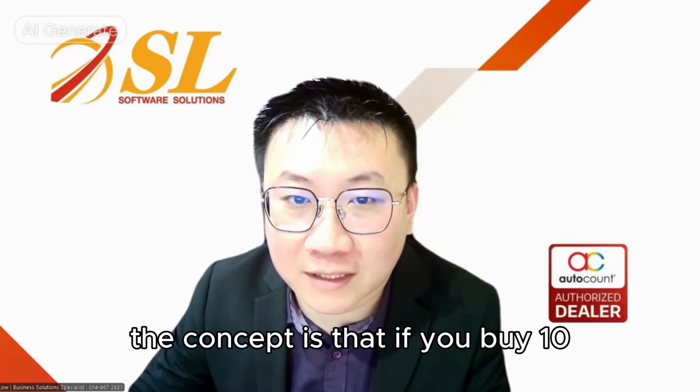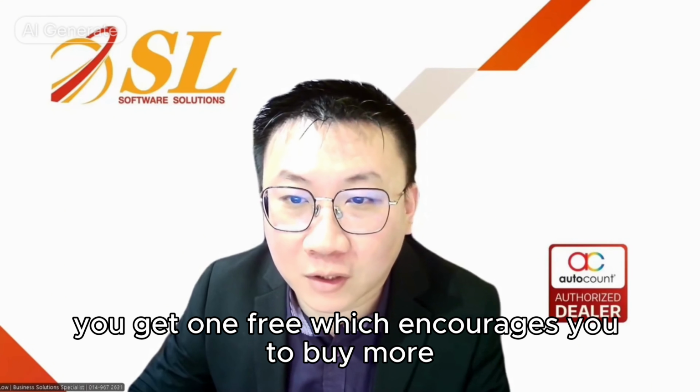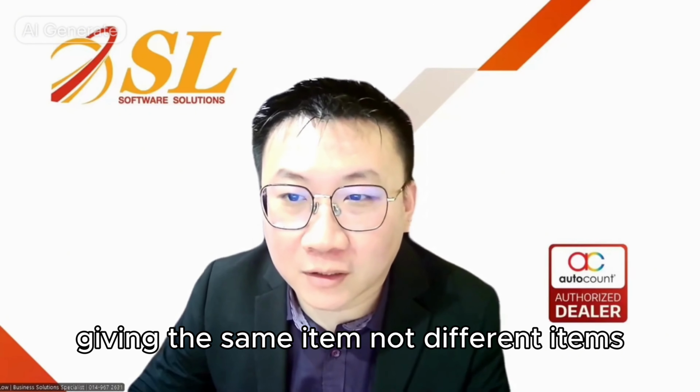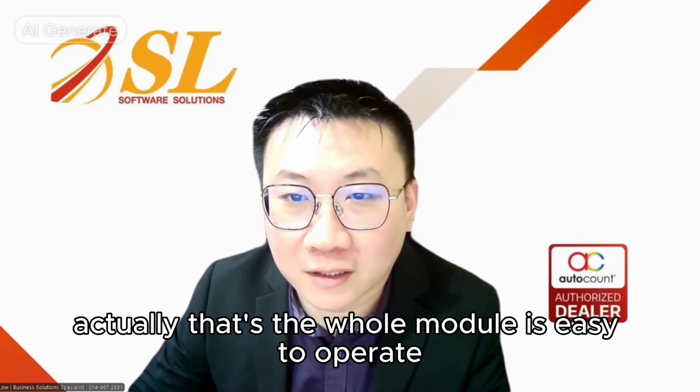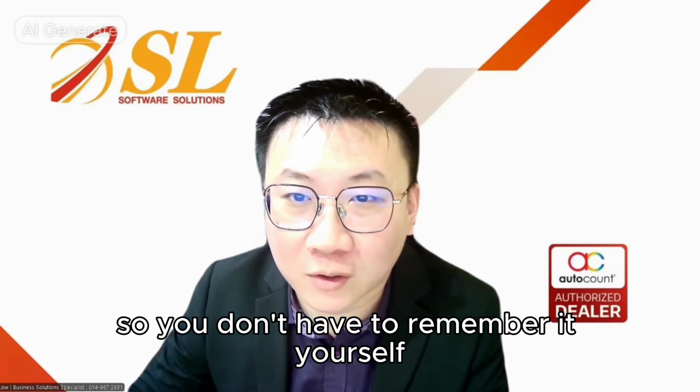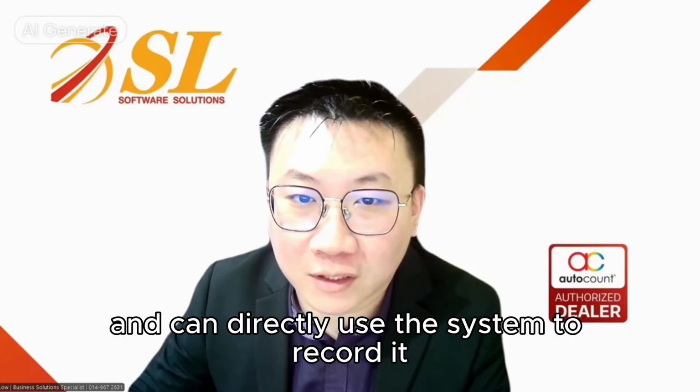So the concept is that if you buy 10, you get 1 free, which encourages you to buy more. So it's usually the same product giving the same item, not different items. So the concept is a little bit different. Actually, the whole module is easy to operate, but many people just think it's for conveniently entering the FOC quantity, so you don't have to remember it yourself and can directly use the system to record it.